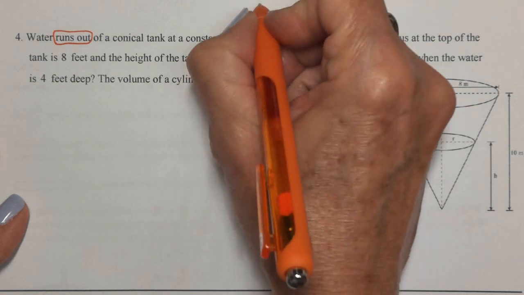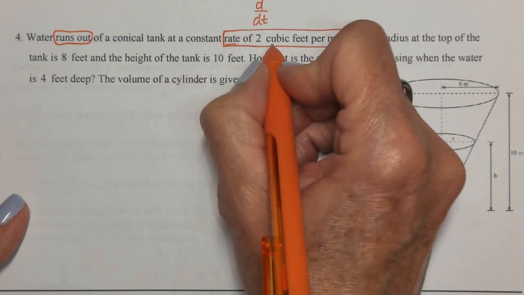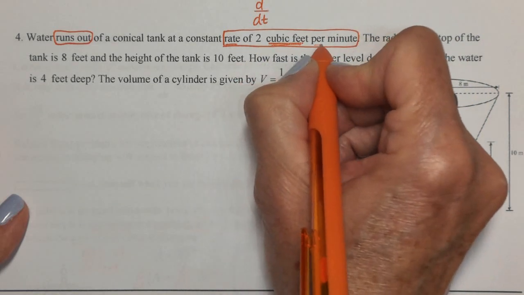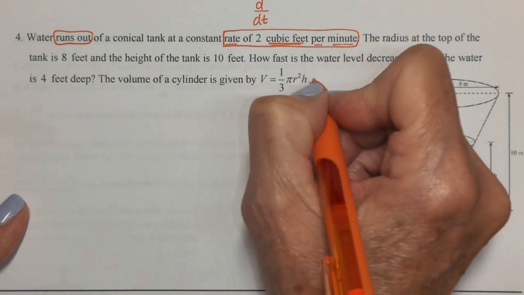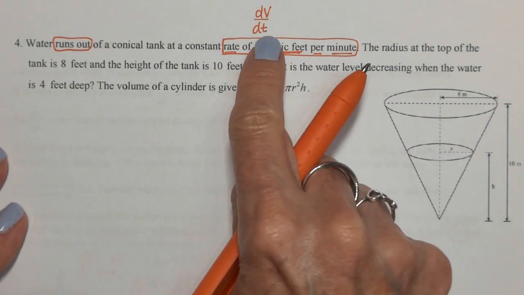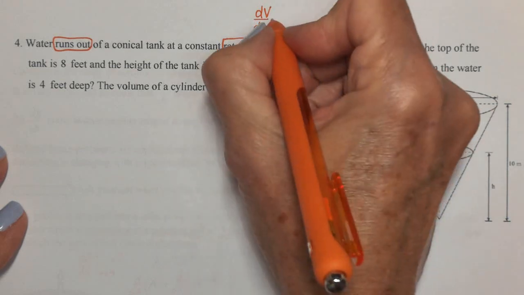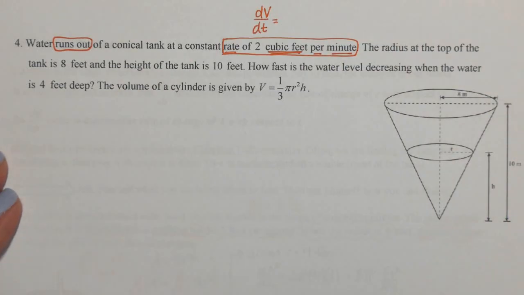It's a rate, so I know it's d something dt. D what dt? Cubic feet per minute. It's got to be volume per minute, so it's dV/dt.